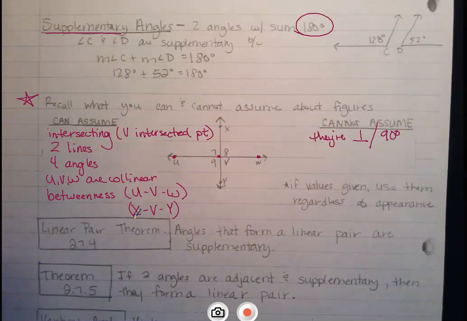We cannot assume midpoint. I didn't get that written on there earlier. Which is like saying we also can't assume that UV equals VW, because that goes along with that same thing about the midpoint.